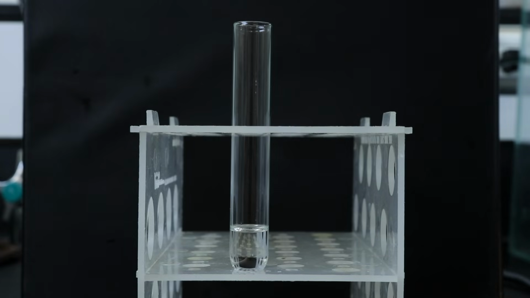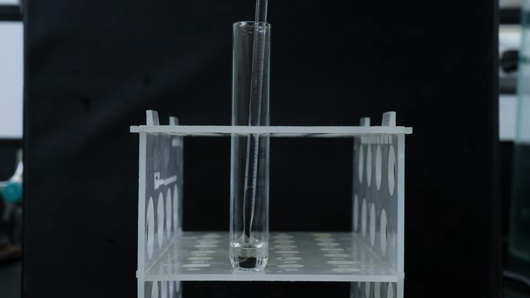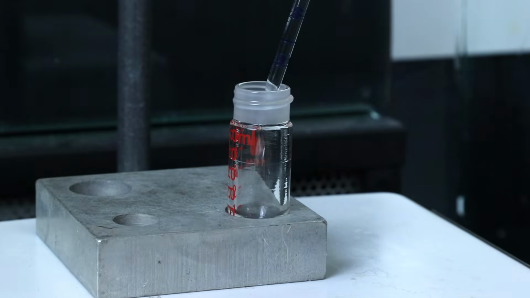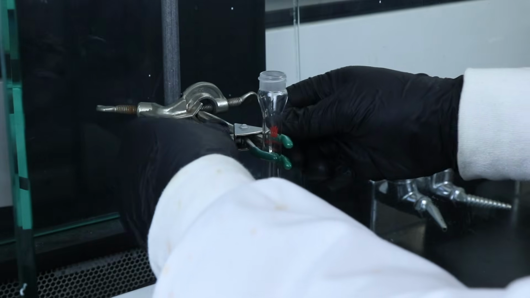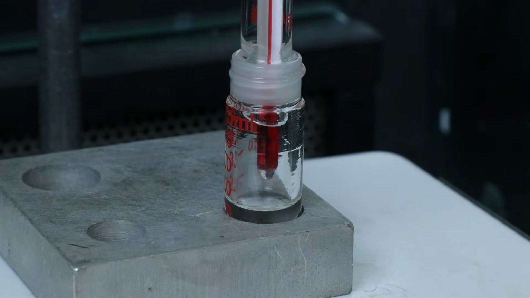Okay, so here we have the unknown ketone. I'm going to get a milliliter and add it to a conical vial so I can measure the boiling point. I'll attach an air condenser and insert the thermometer, placing it just a few milliliters above the liquid.